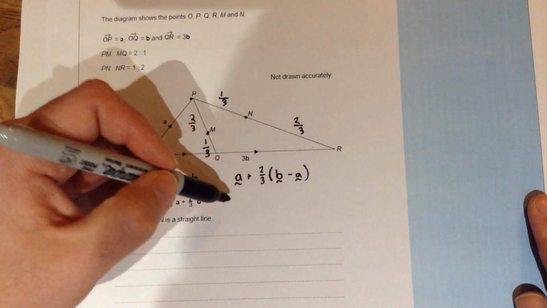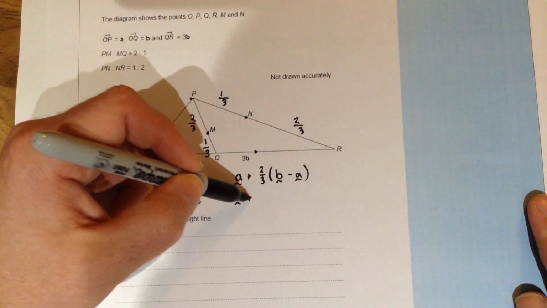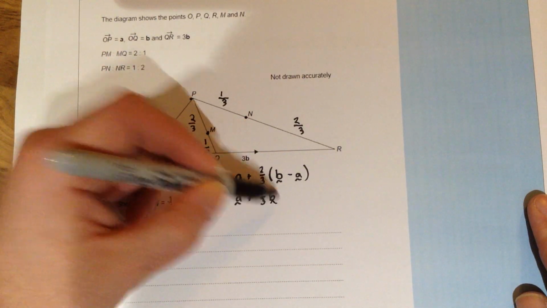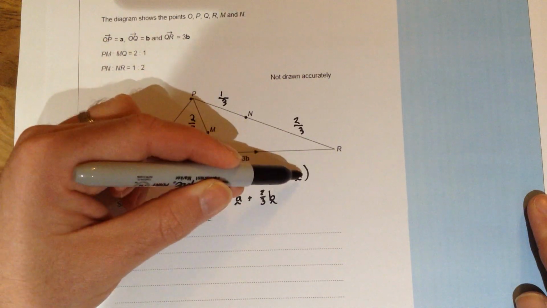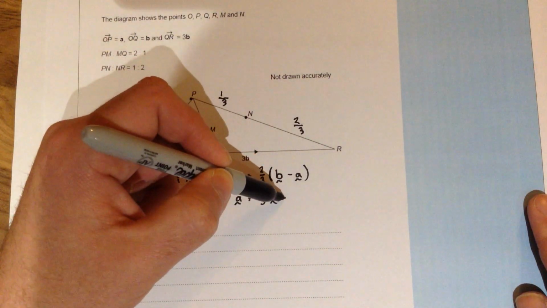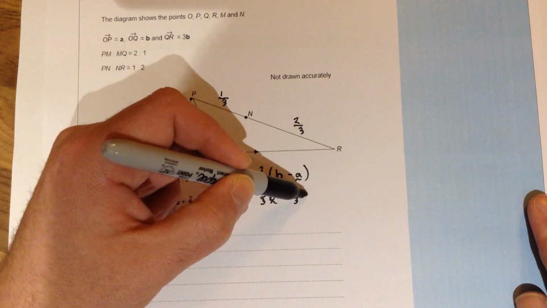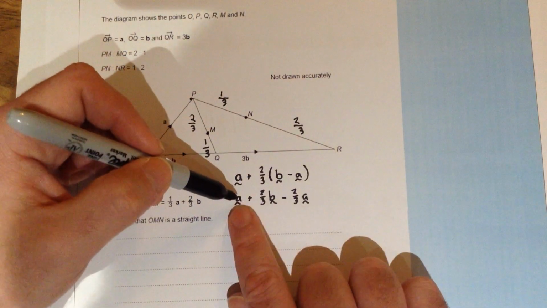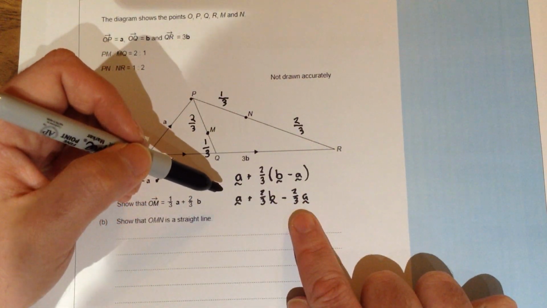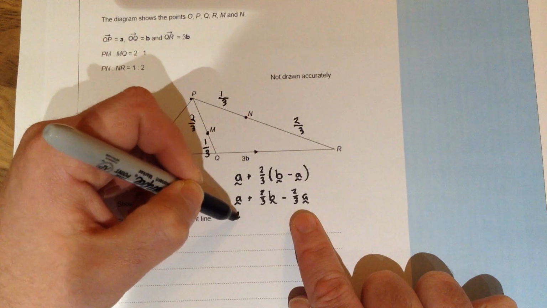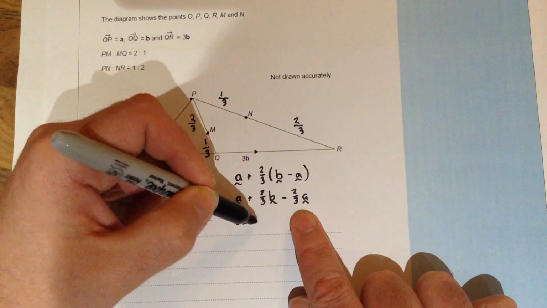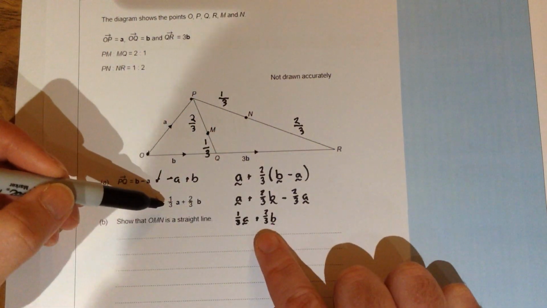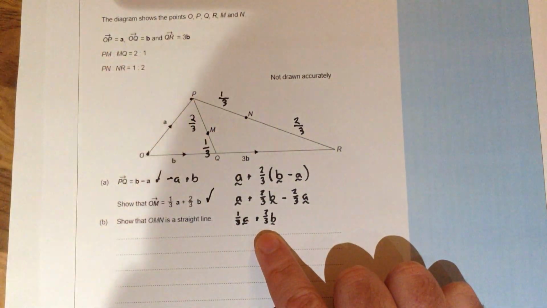If we just try and neaten this up, we've got A plus 2/3 times B, so 2/3 of B, 2/3 of minus A, just expanding this bracket, will give us minus 2/3 of A. And neatening this up, we've now got A, take away 2/3 of A, would leave me with 1/3 of A, plus 2/3 of B, which is exactly what we wanted to show, therefore we've done that section of the question.